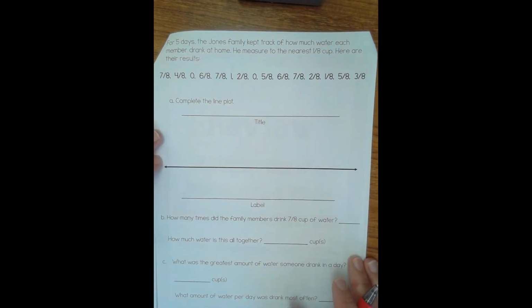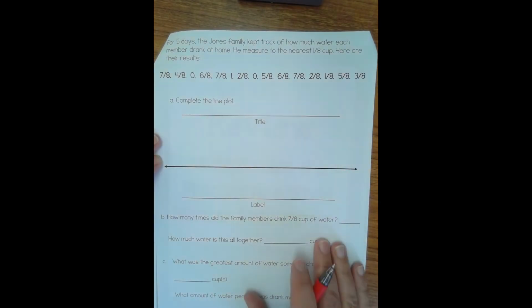All right, friends, page 6, our last page of the Unit 7 math review. You guys are doing awesome. So let's take a look and finish this review up.